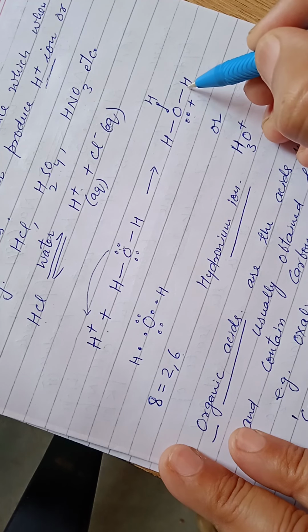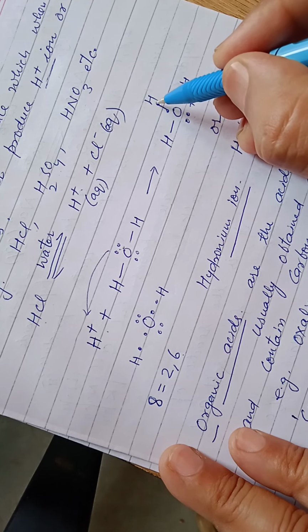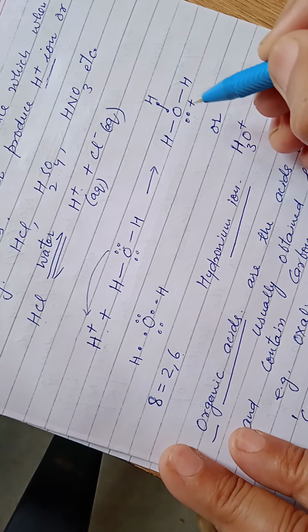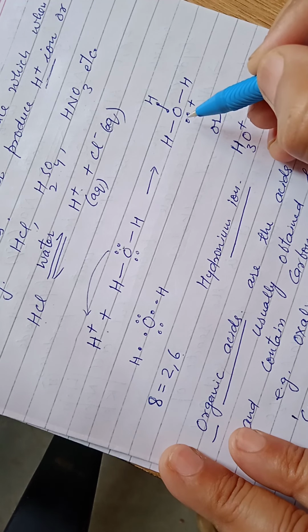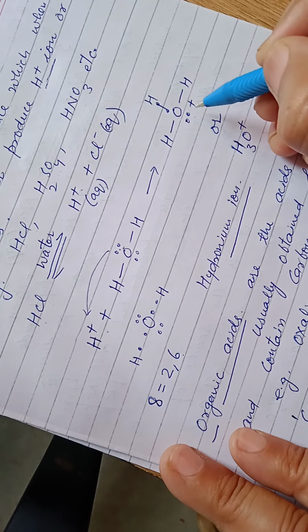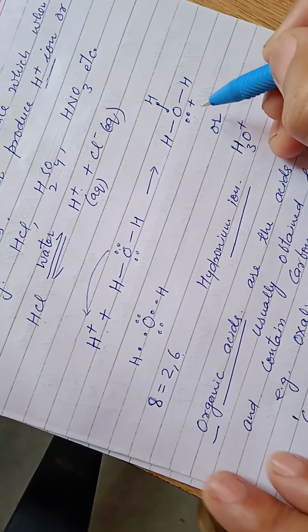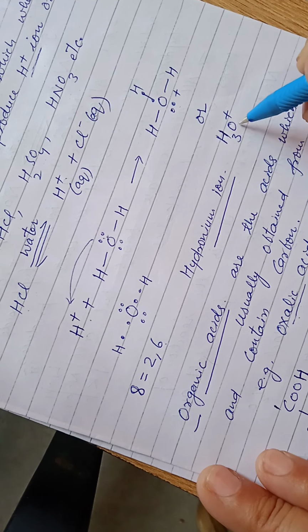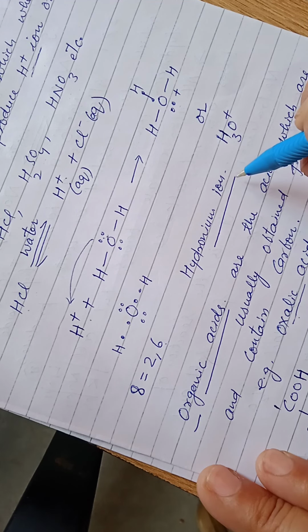That hydrogen shares these two electrons with oxygen and forms a bond. But oxygen had two lone pairs and now has only one lone pair, so it is deficient in electrons and acquires a positive charge. That is called the hydronium ion, written as H3O+.